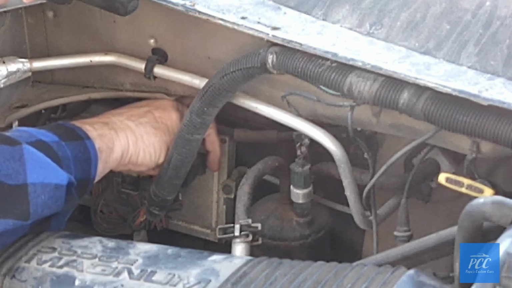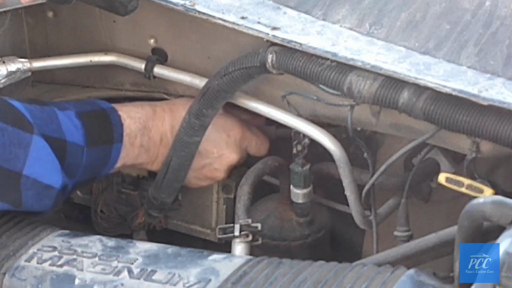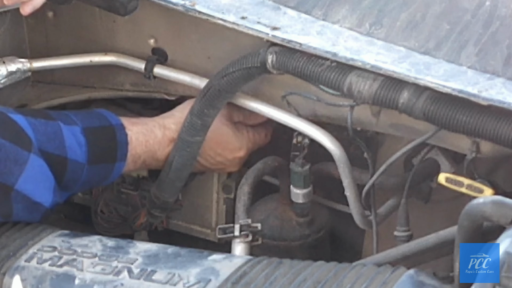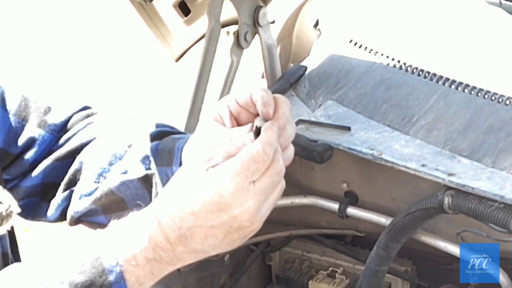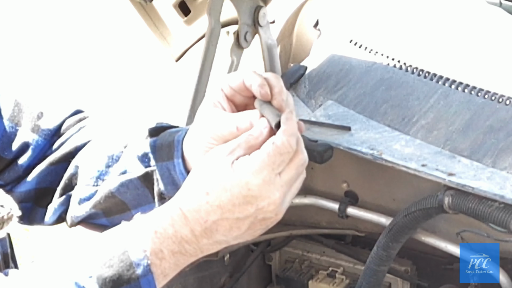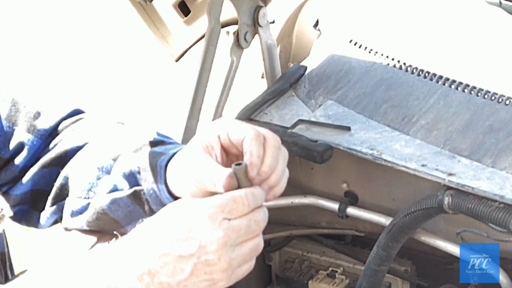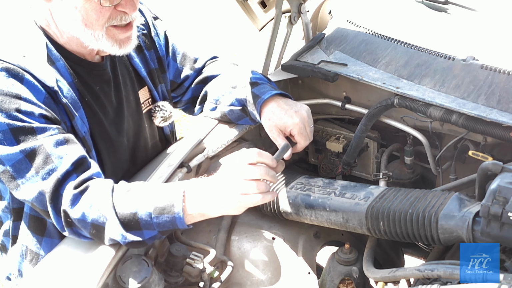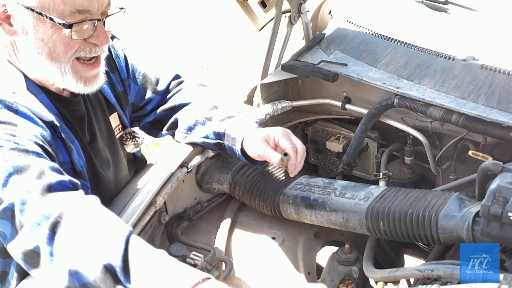But I get back here, and look what I find. Back here, let me get this off. So again, another cracked hose. Big old crack in it, that would cause a leak. So that's another problem. So just these little bitty checks will get you down that road.